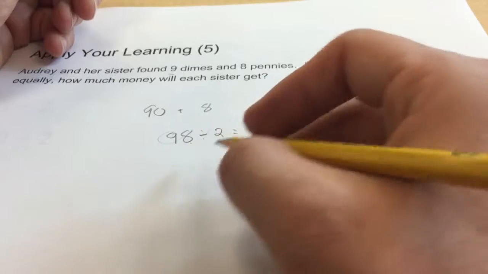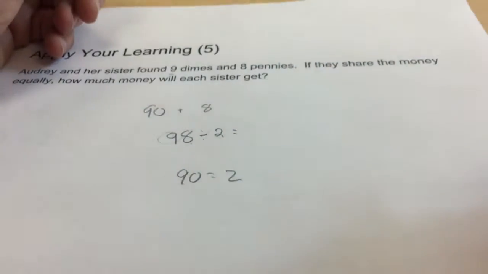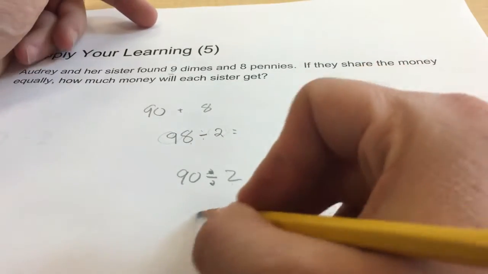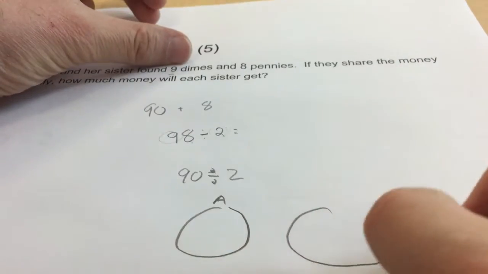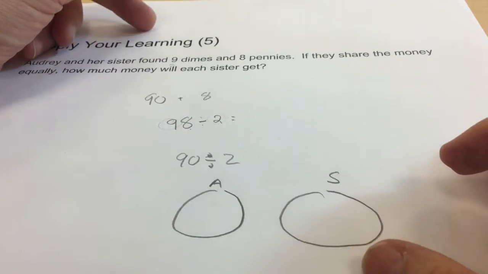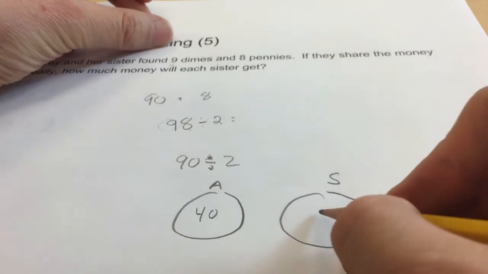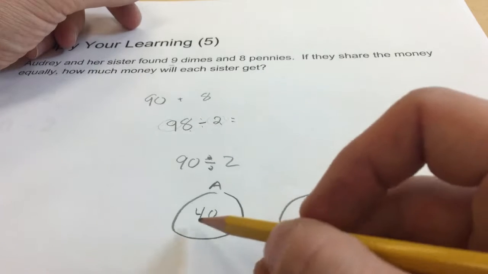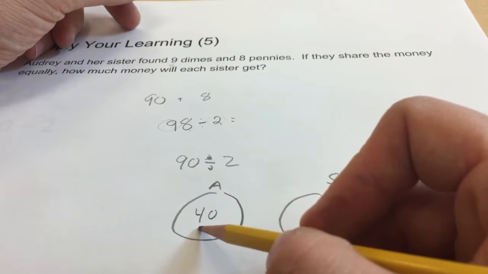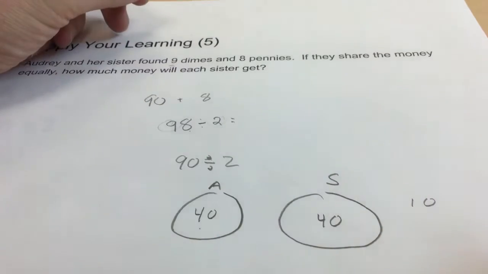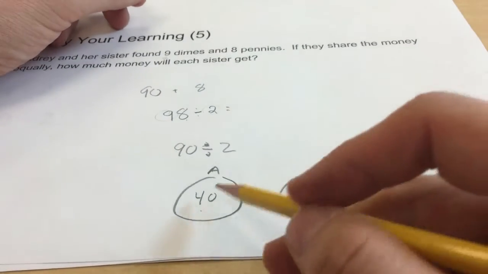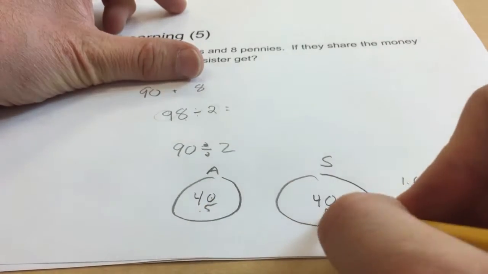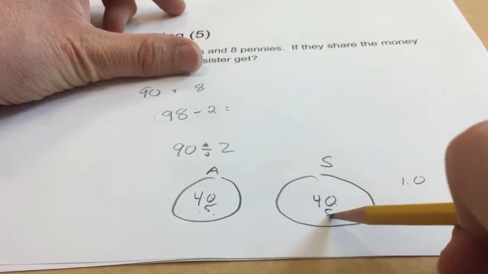If I do 90 divided by 2, it's a little bit tricky, because it would be like, here's Audrey and here's her sister. It would be like, you get 40, you get 40, that's 80. And if I do 10 to her, that would be 90, but I've got 10 left over. So I've got 40 and 40, 10 left over. I'm going to split that 10 up and say 5 and 5. 45 plus 45, that is 90.